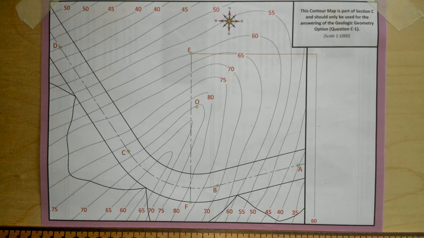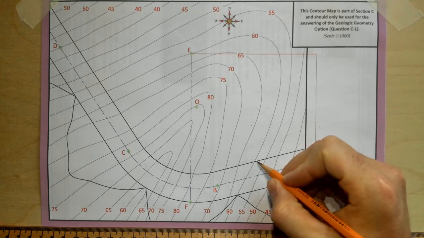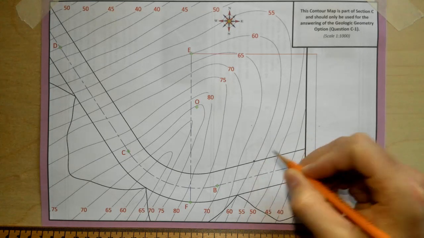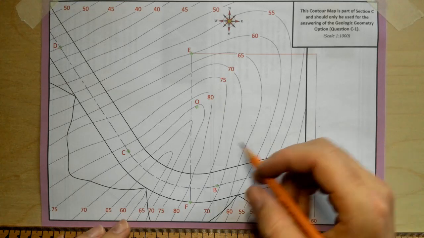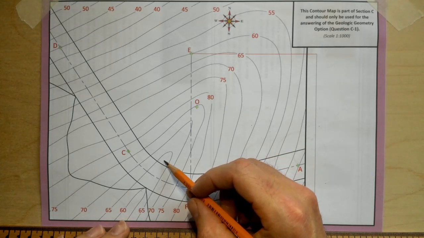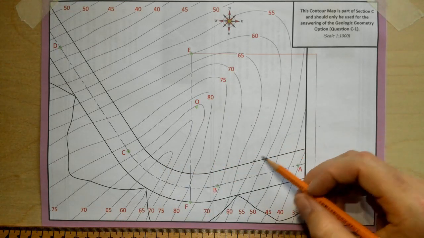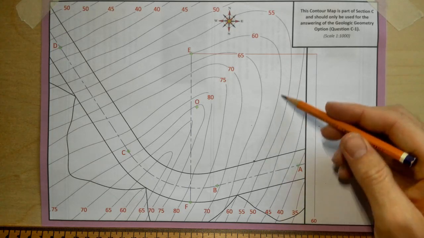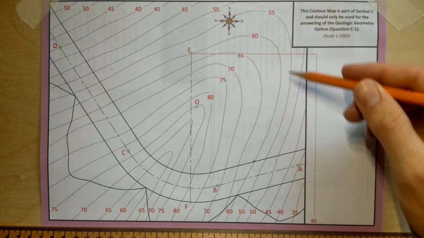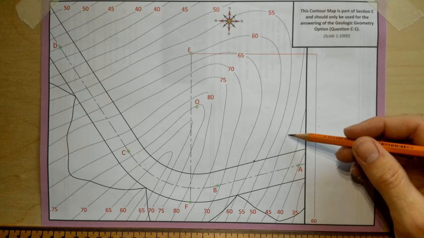Right, I'm going to start off from A to B. We're told that it's level at an altitude of 60. So I can put a dot there. That's going to be a changeover point. 60, I don't see 60 here at this point, so it's not going to go as far as the road. So I'm going to start off with this portion here. The contours here are below 60, so it's going to be fill or embankment.